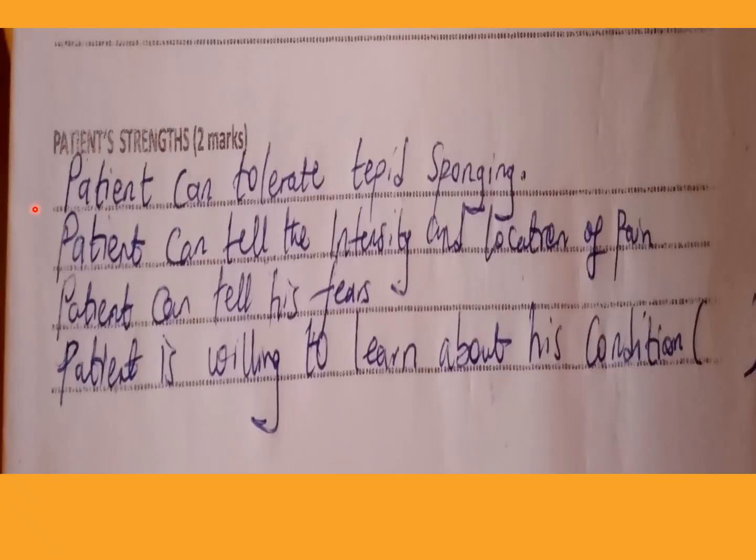So now let's look at the patient strengths. It should correspond to the problems. Already you are done with the patient personal data, securing your 1 mark, and you are done with the allergy, securing your half mark. And you are now done with your patient problem, securing your 2 marks. So now you go to the patient strength, which should correspond to the patient problem.